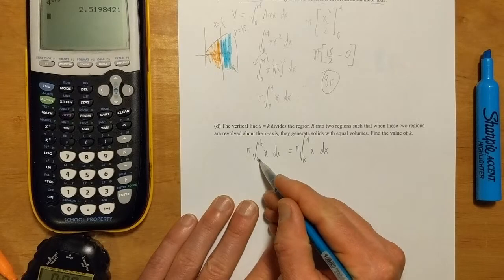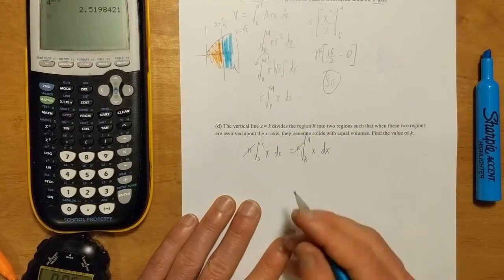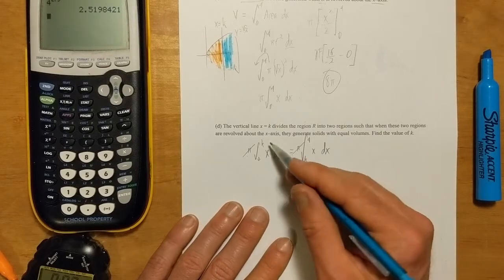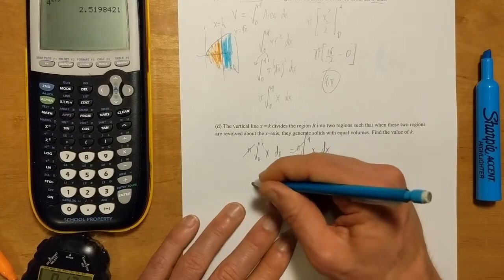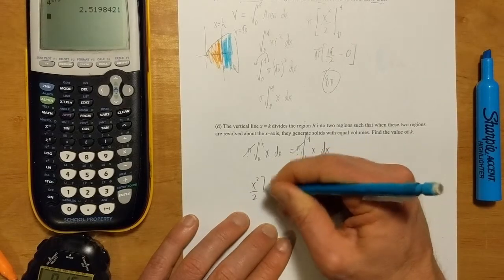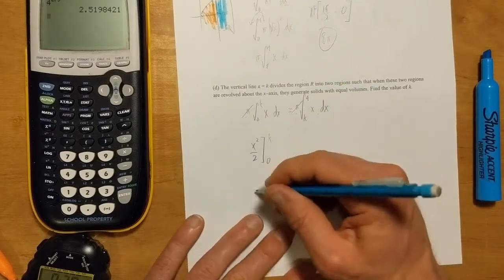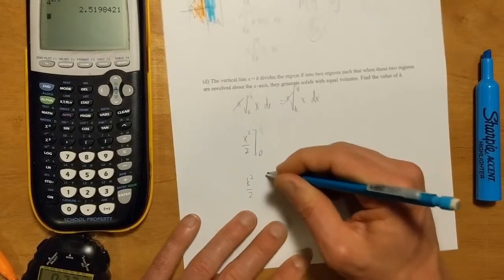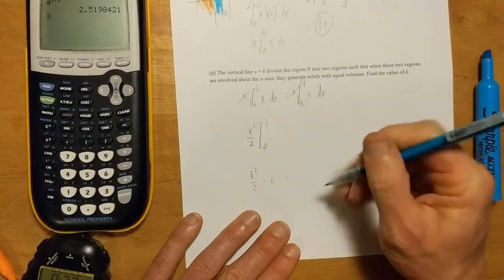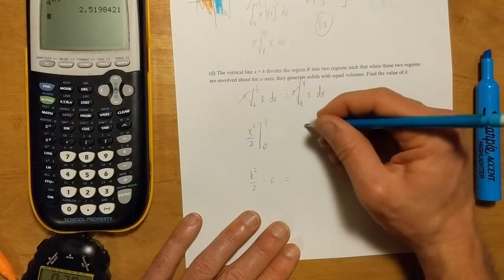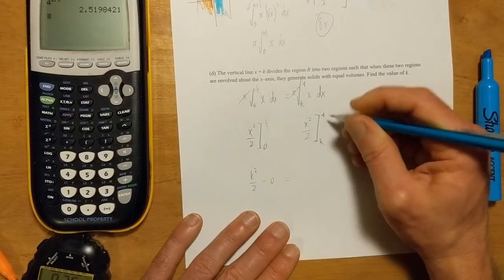Well, if pi times this equals pi times that, we can just ignore the pi's. Or in other words, divide both sides by pi. We already know the integral because we already did it. So again, we get x squared over 2. Here we're going to plug in k and 0. When we plug in k, we just get k squared over 2. When we plug in 0, obviously we get 0. Over here, we're going to get the same thing. X squared over 2. It's just we plug in 4 and k.